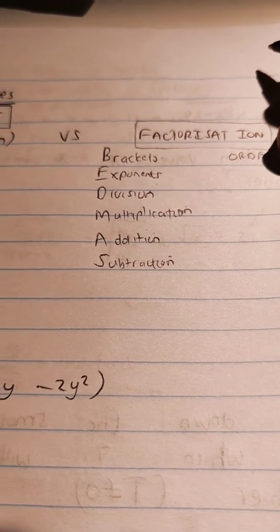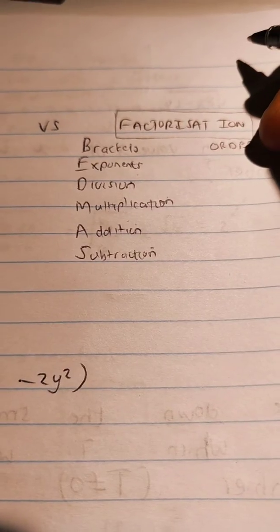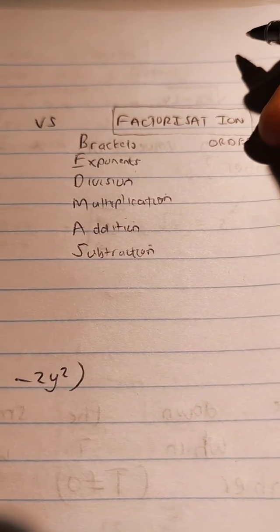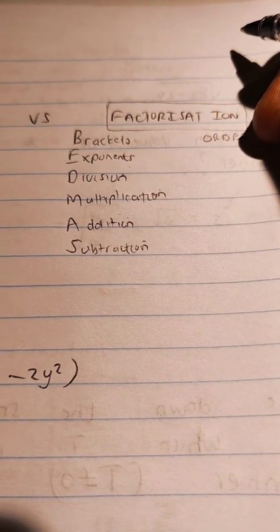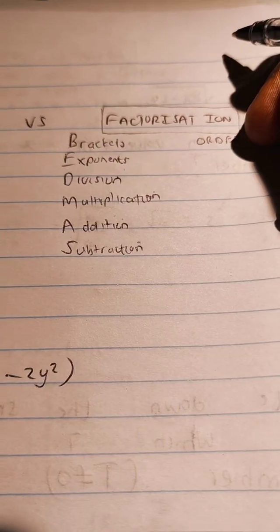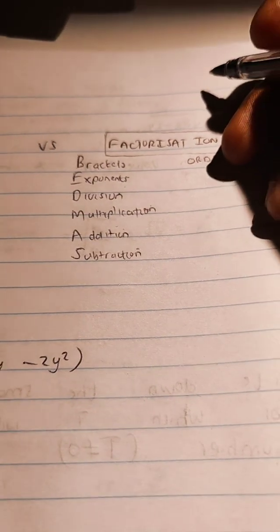In other words, if outside a bracket you have an exponent, and you cannot do anything with what is inside the bracket, deal with that bracket with its exponent and apply the required method.